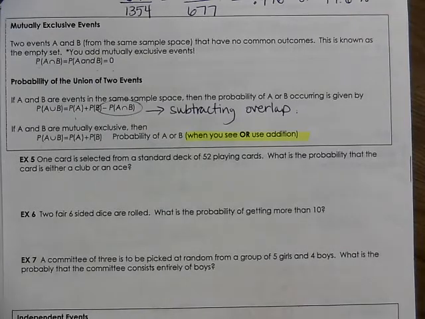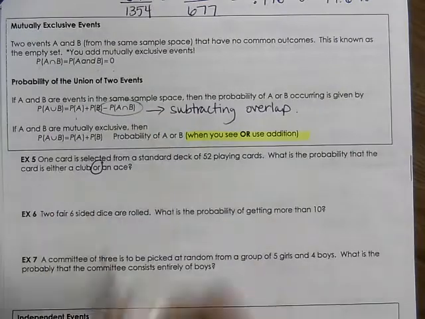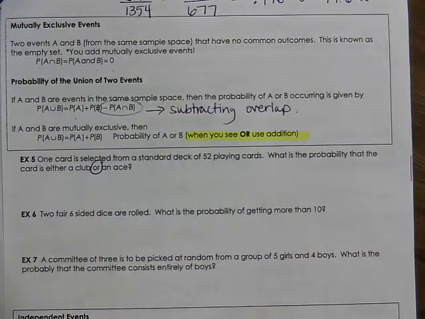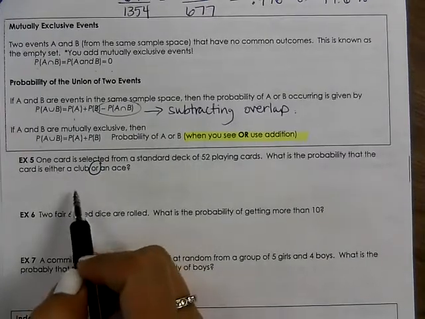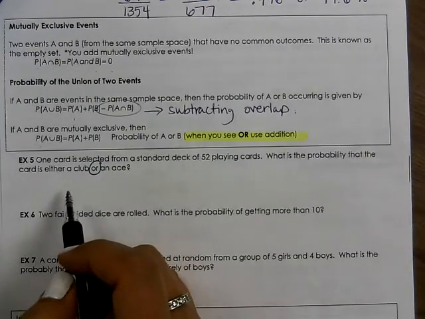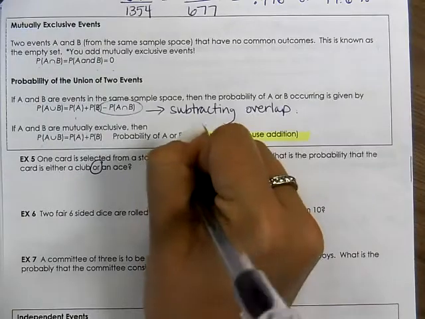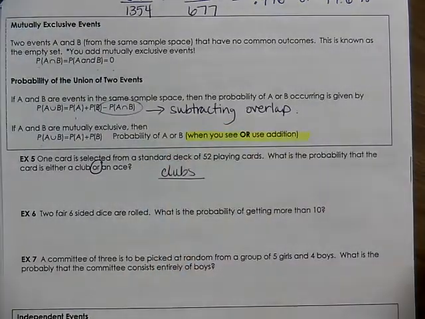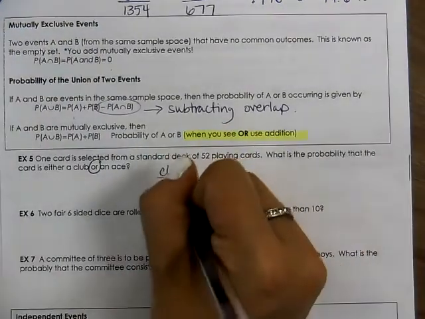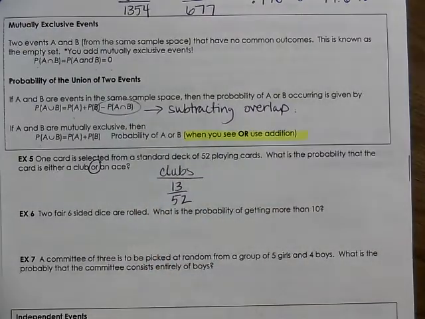So, example 5. 1 card is selected from the standard deck of 52 playing cards. What is the probability that the card is either a club or an ace? So I'm going to find each of the event's probabilities, and then I'm going to add them together because I saw the word or. Okay? So, how many clubs are in the deck? 13, because that's a suit. So 13 out of 52 represents the clubs.